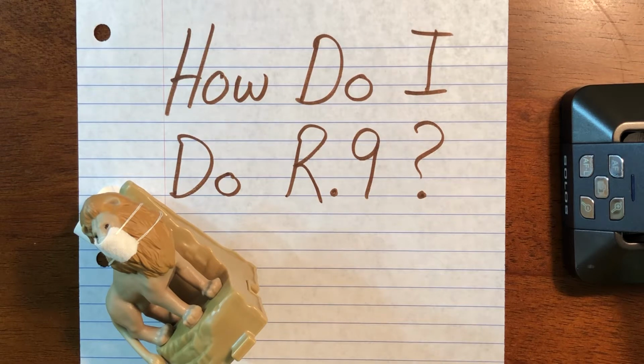Today we are looking at how to do IXL R.9.